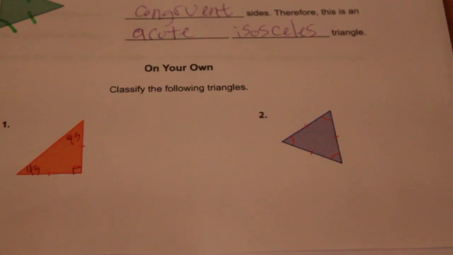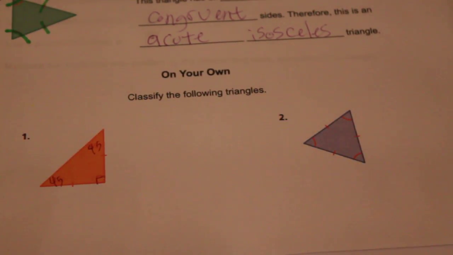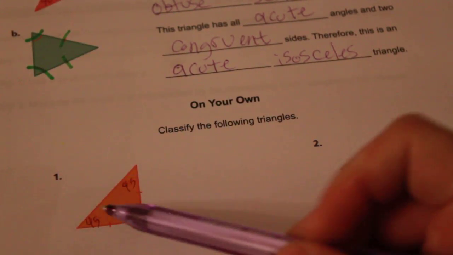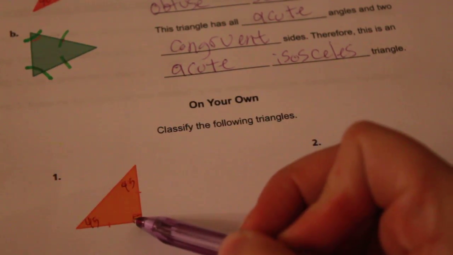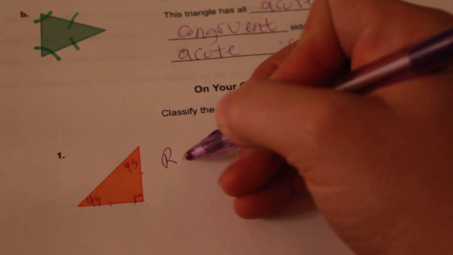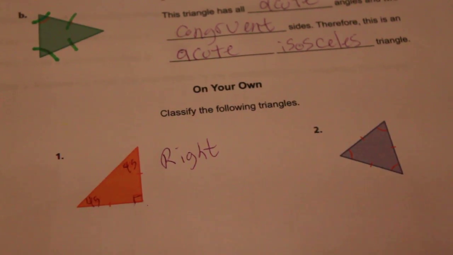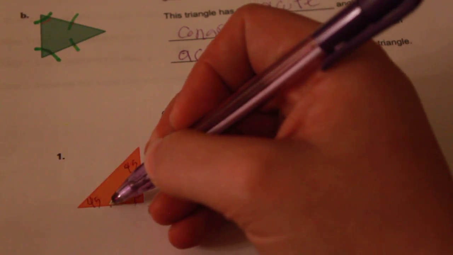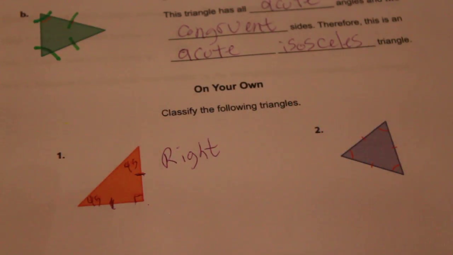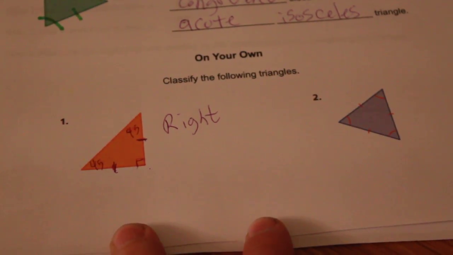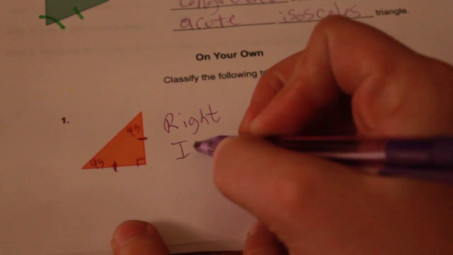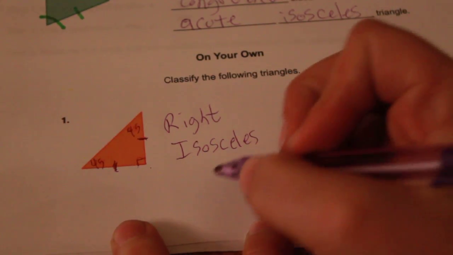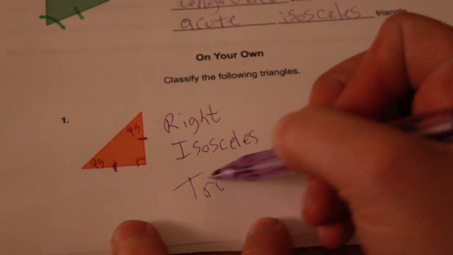All right, welcome back, ladies and gentlemen. If we start by looking at number 1, number 1 has a 45, a 45, and a 90-degree angle. Acute, acute, right. This right angle tells me that this is a right triangle. Anytime there's a right angle, it's a right triangle. But based on the sides, we have two sides that are the same length. When we have two sides that are the same length, it's an isosceles. So we have a right isosceles triangle.